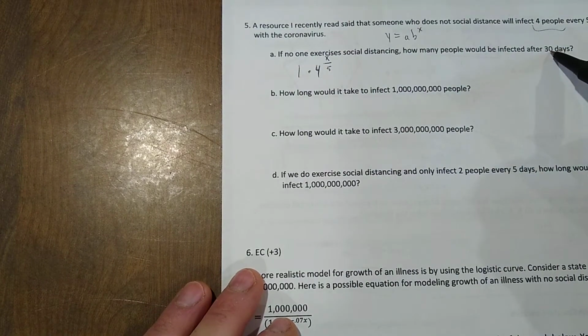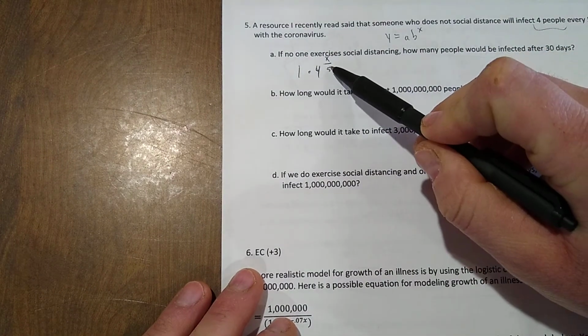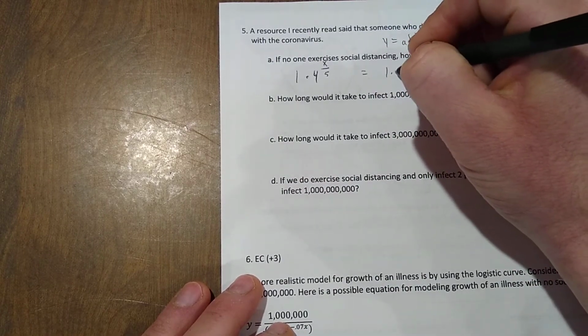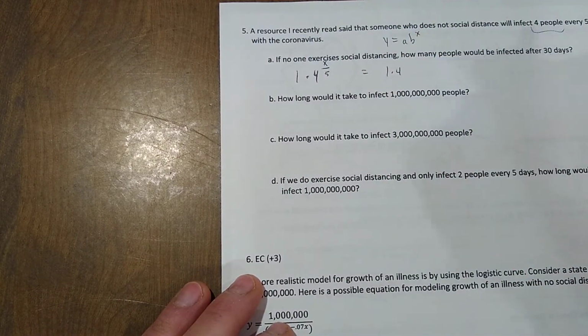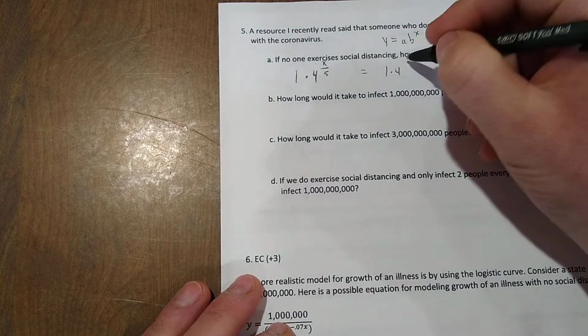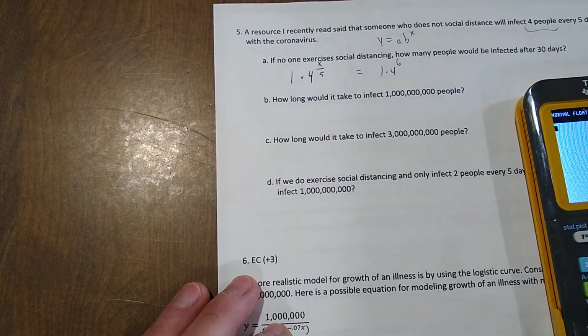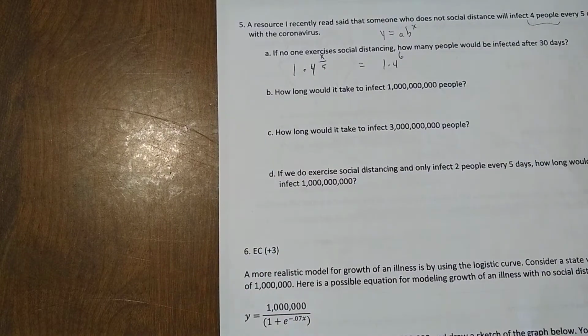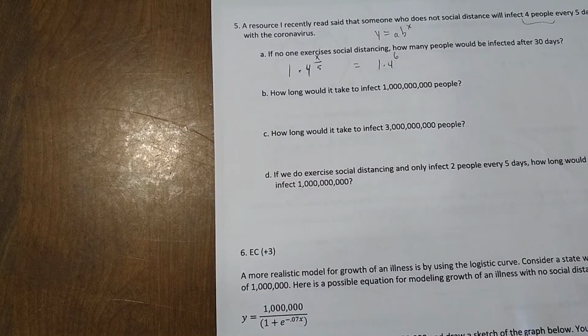Now when I plug in 30, it will be divided into 5-day periods, so your exponent is going to be 6. So 1 times 4, and then we go power 6. 4 to the power 6 is going to be 4,096 people, just from not social distancing.